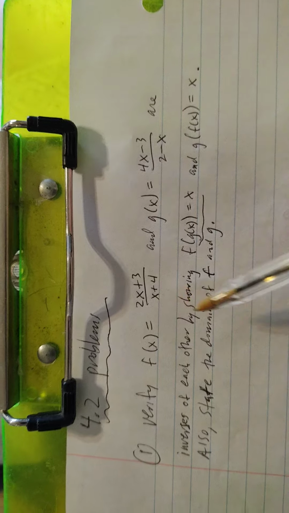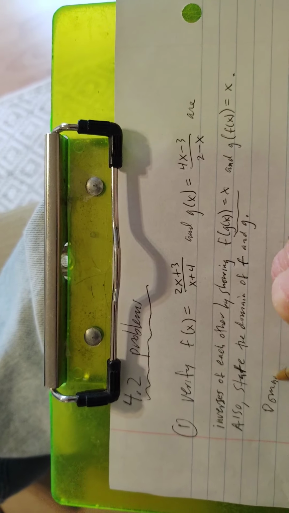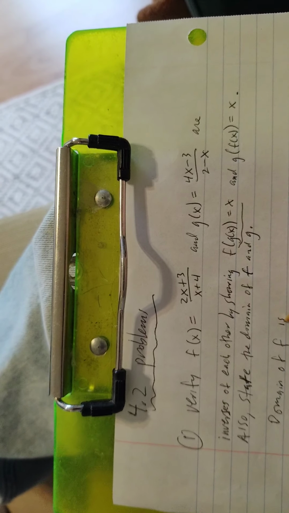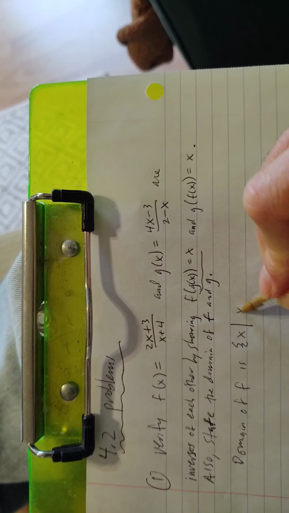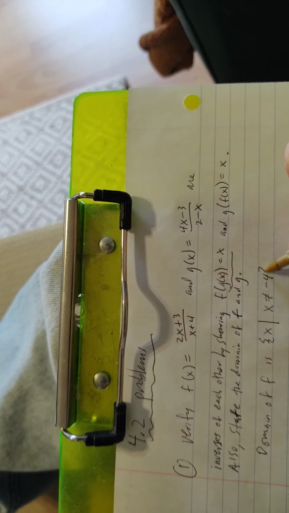So the domain of f, let me write it down right here: the set of all x such that x does not equal negative 4.